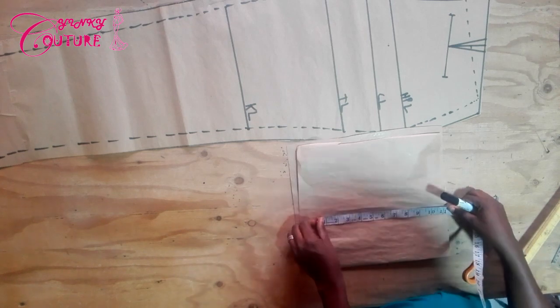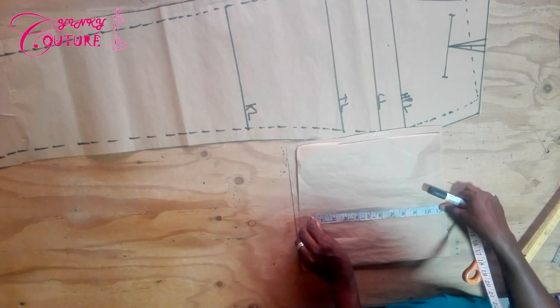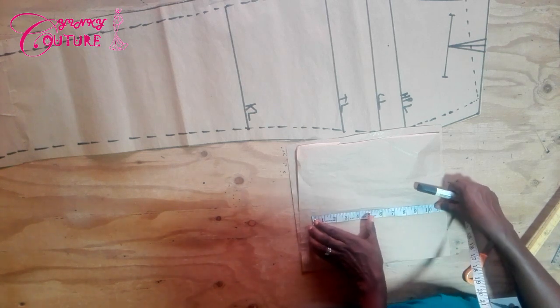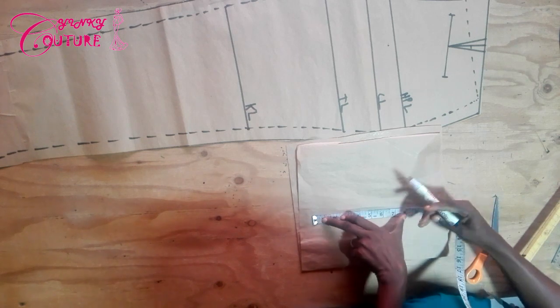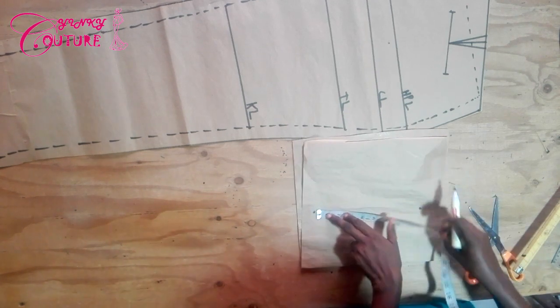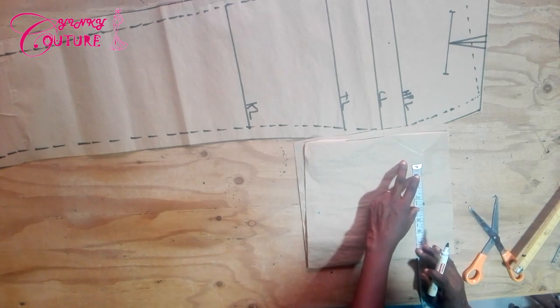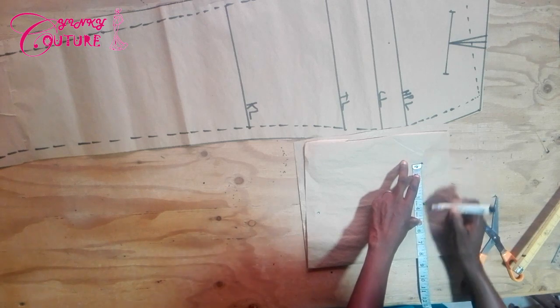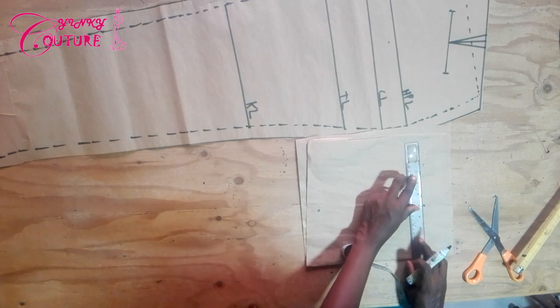The standard measurement for the pocket pouch is, the length of the pouch is 9 inches. You can make it 10 if you like, but I'm still going to trim it off afterwards, so I prefer to use 9 inches. So I'll mark my 9 inches up and down like this. Then the width of the pocket is 7 inches. So let it be 3.5 here like that to make the 7 inches. Then you connect it on a straight line.